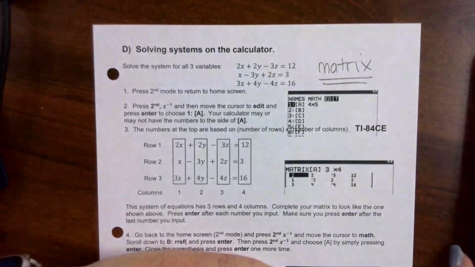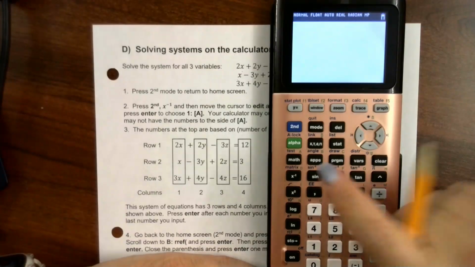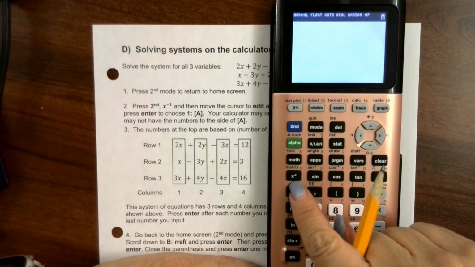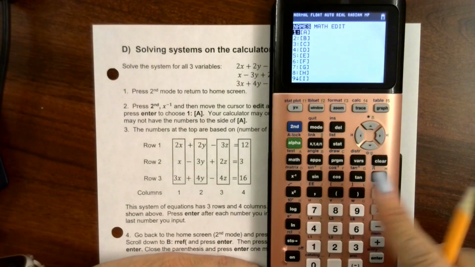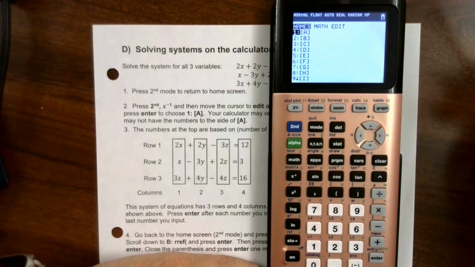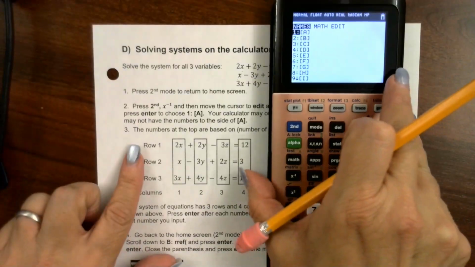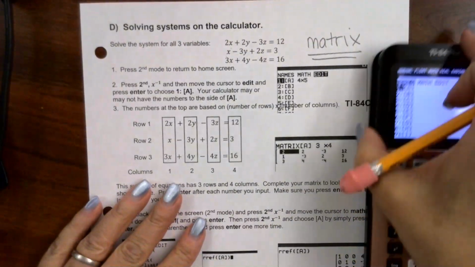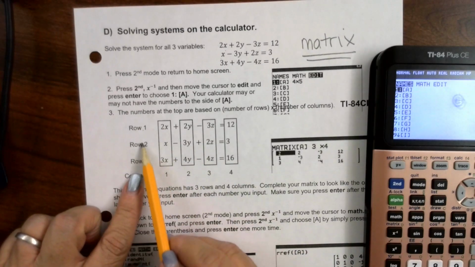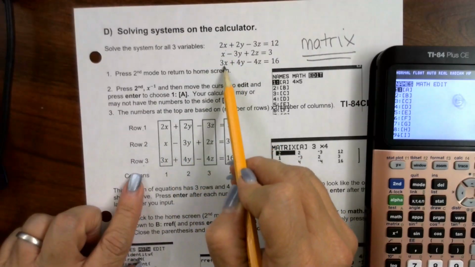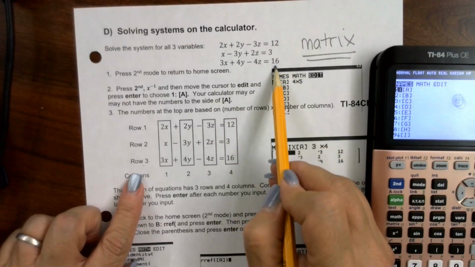This is such a common thing that we have our own button on the calculator for a matrix. It's right here, under the inverse button. To get to it, you do second x inverse, and it brings up this screen, which is a matrix. In a matrix, we create rows and columns. So this has 3 rows, and I have 1, 2, 3, 4 columns because I count what's on the other side of the equal sign.